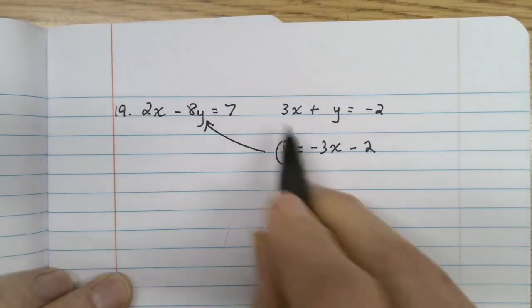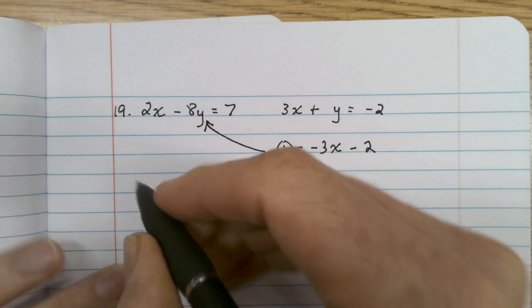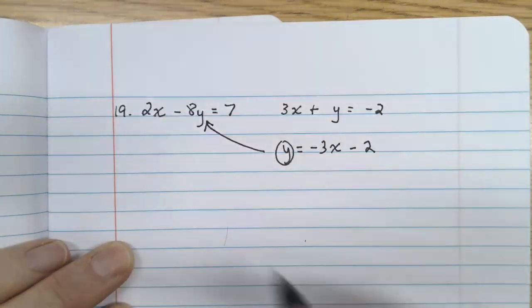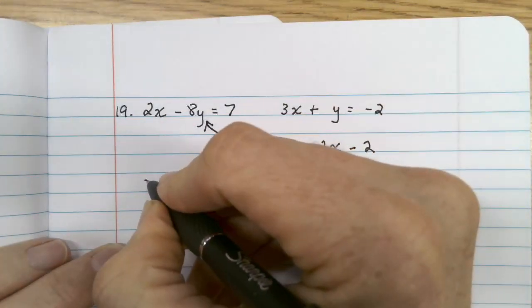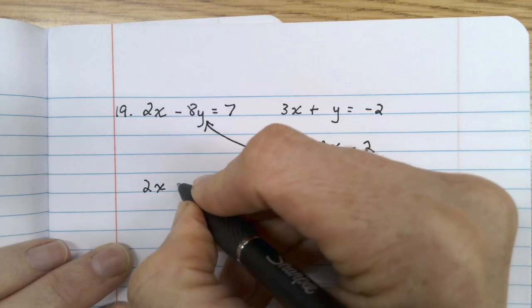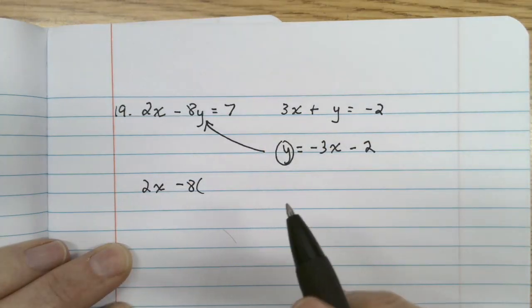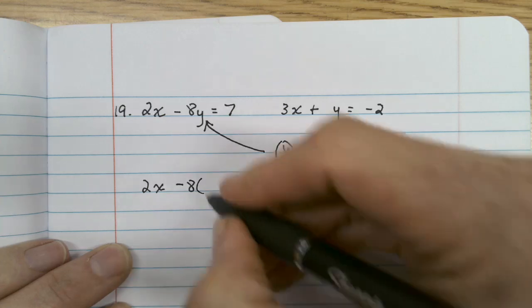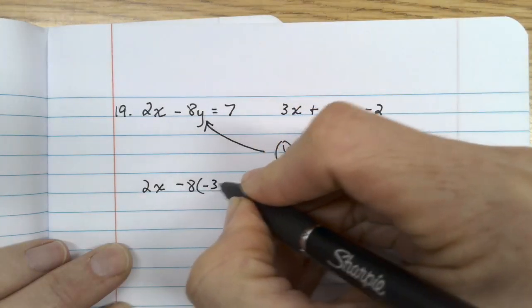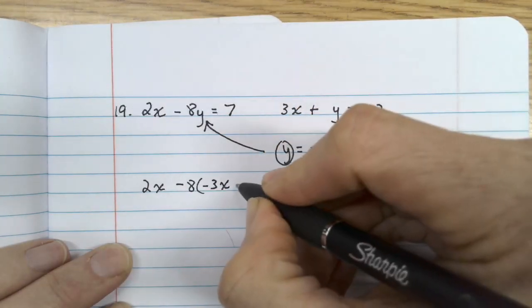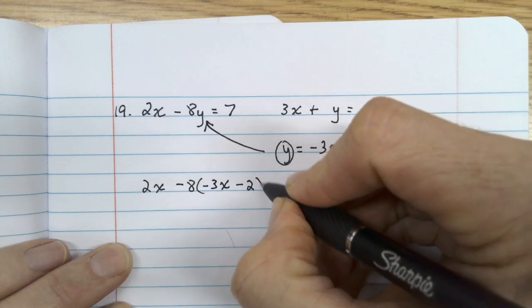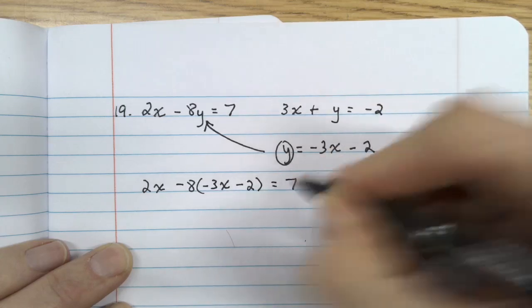So I'm going to rewrite this equation with this substituted in for y, and I'll get 2x minus 8 times, parentheses, very wise to use parentheses when you're doing these problems because they will help you get your signs correct. Alright.